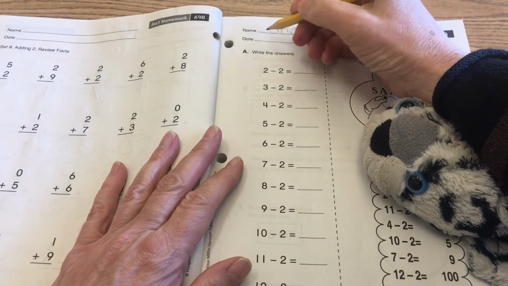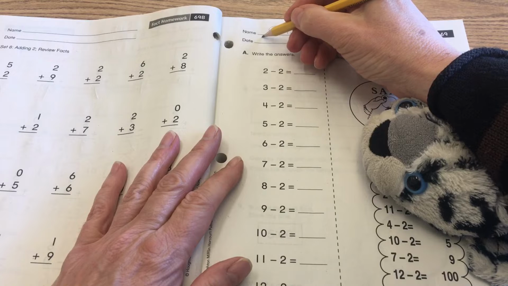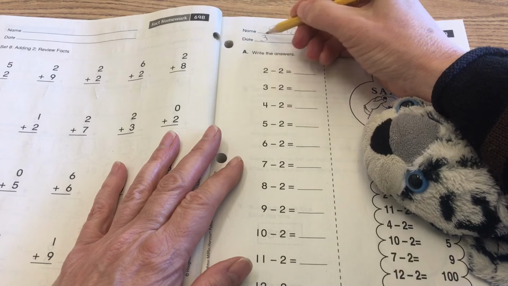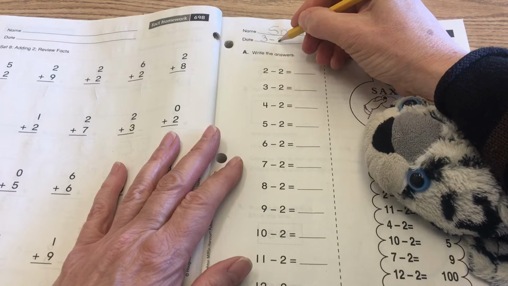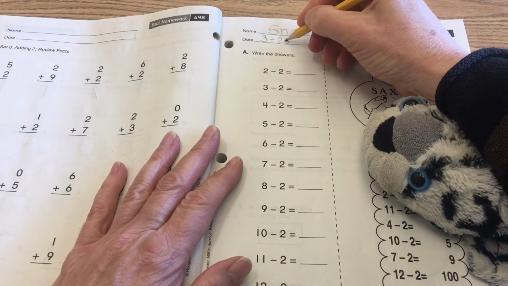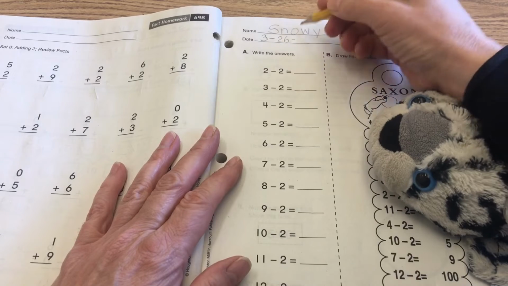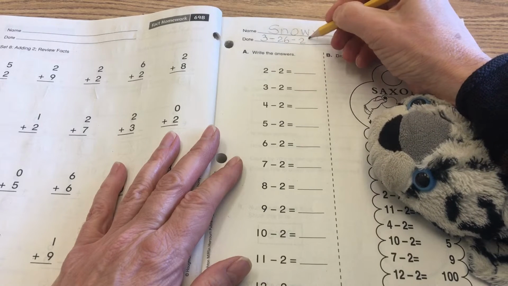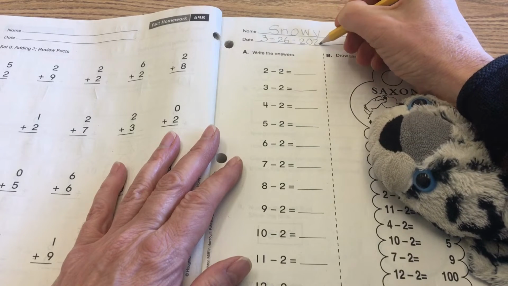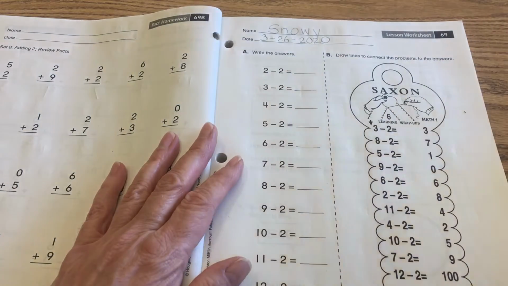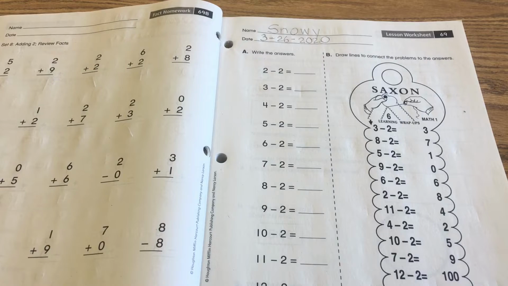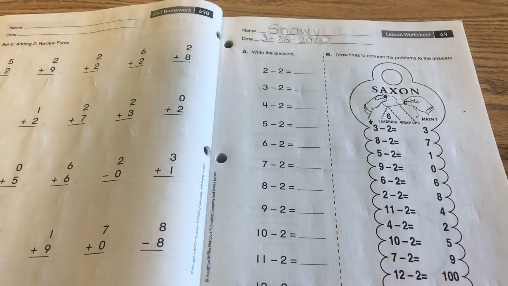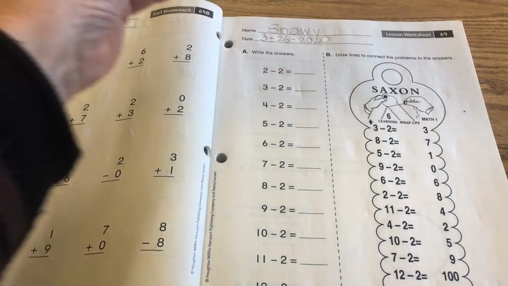And today's date is March 26, 2020, so there's a 3 that I'm going to write for March. It's the third month. Little line, a 2, 6. Those digits make 26. And then 2020 is 20, 20. And I have our number line again. You can also use your cubes or your fingers for most of these, but not for all of them, which is why I brought out the number line again today.